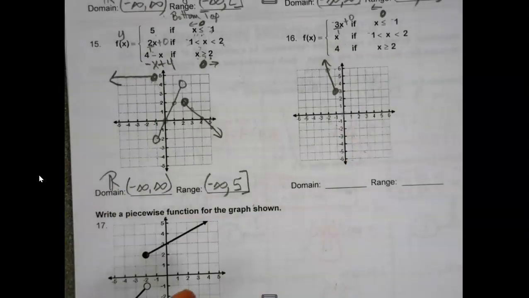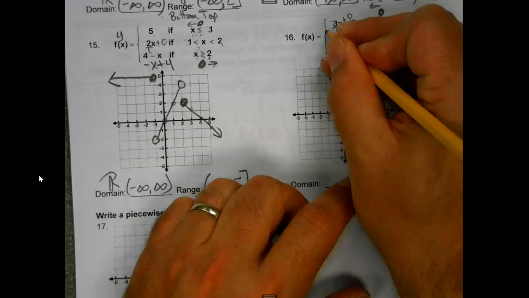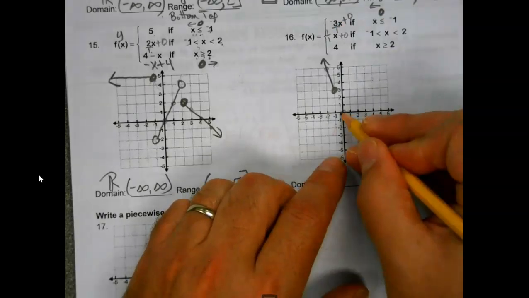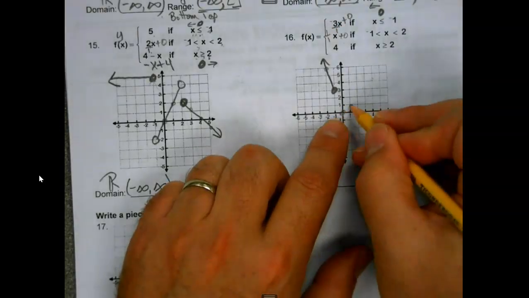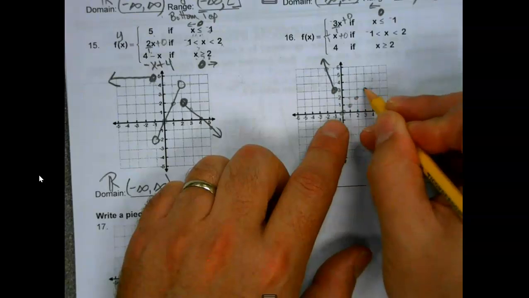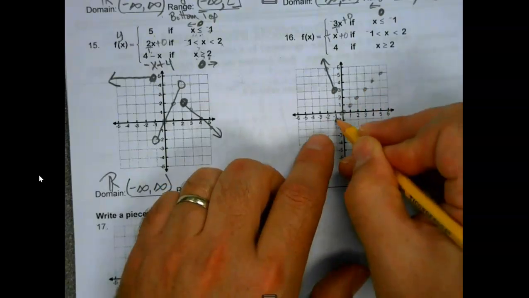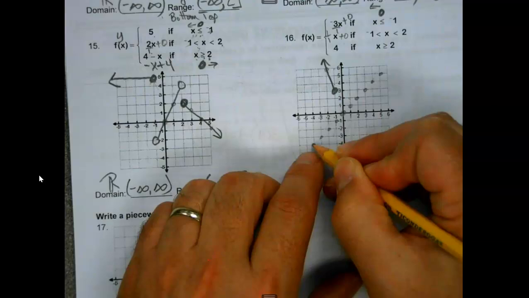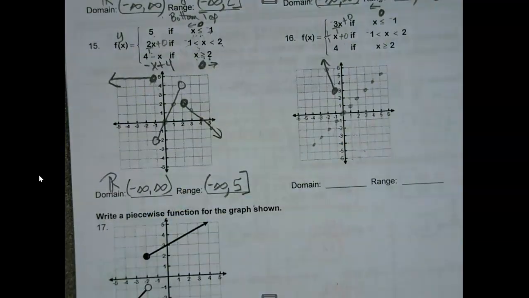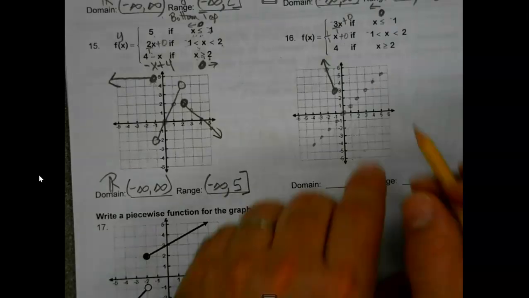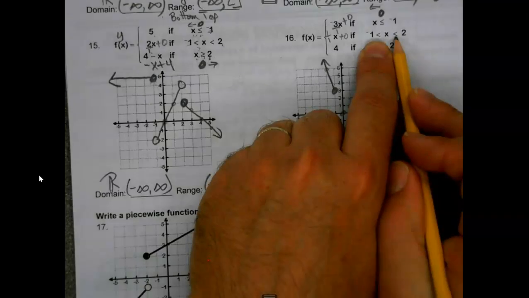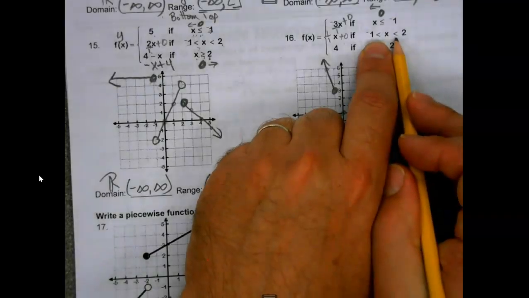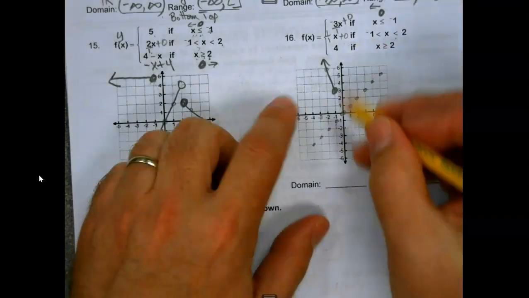Okay, plain old x. Start at 0, 0, up 1 and right 1. Lots of things to dot, but I only want a certain number of them. Look again, and I go, okay, just less than on both of these, so we're doing circles, open, at -1 and 2.